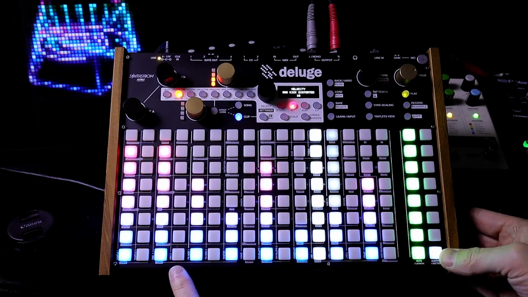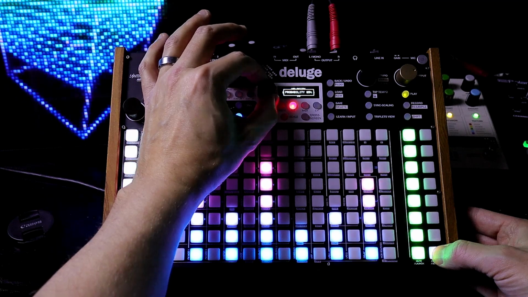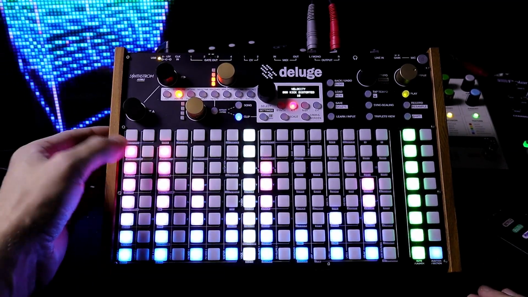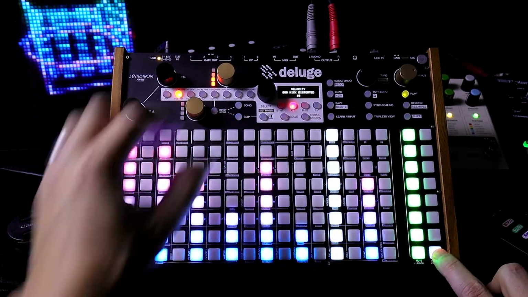I can take this entire row, hold it down, and turn left, and now it changes the probability of all these notes hitting. So I can hold that one down, for example, turn it up to 100. Let's bring it back.